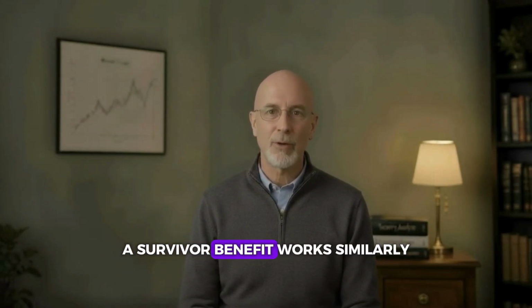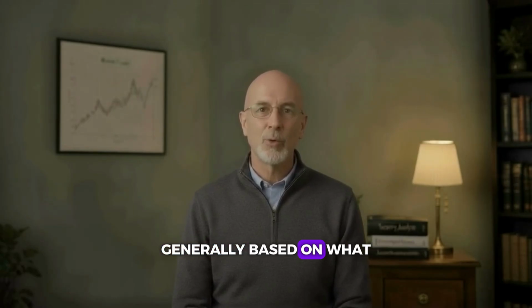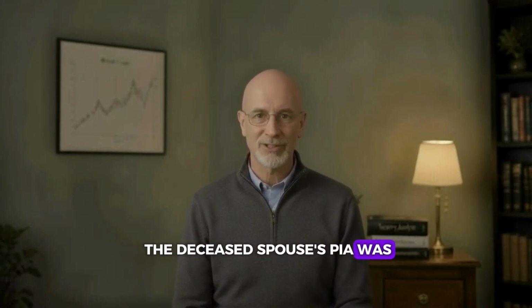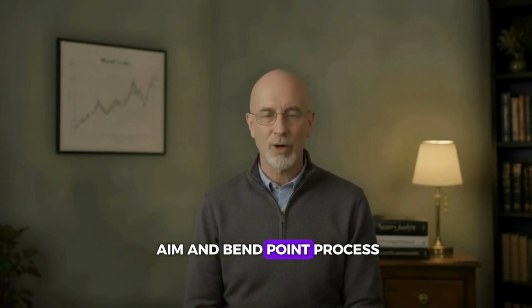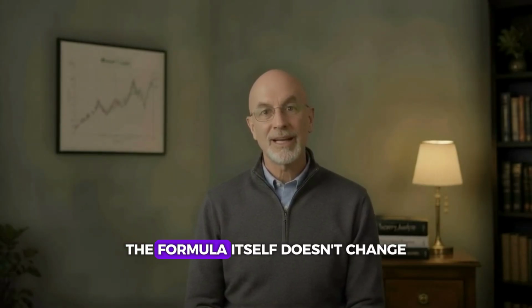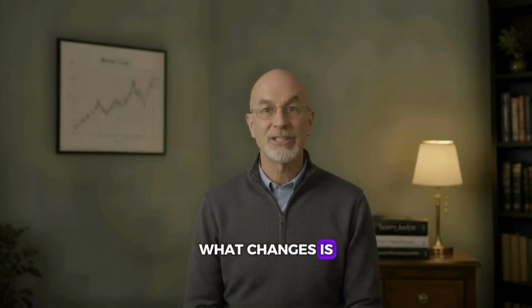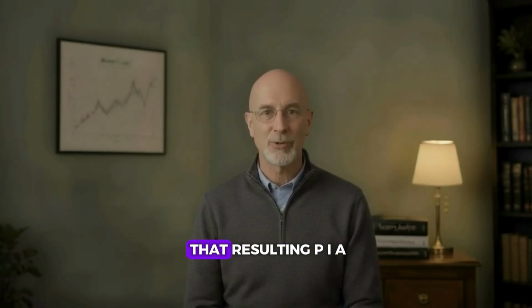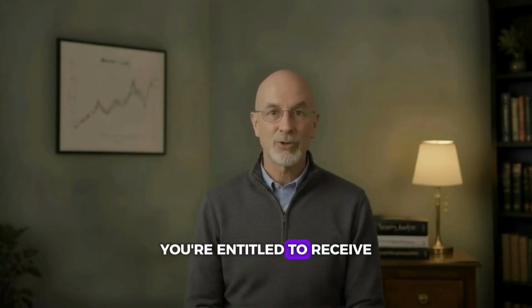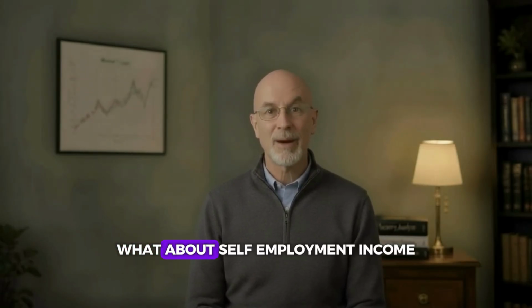A survivor benefit works similarly, generally based on what the deceased spouse's PIA was or would have been, again calculated through this same AIME and bend point process. The formula itself doesn't change. What changes is whose earnings record it gets applied to, and what percentage of that resulting PIA you're entitled to receive.